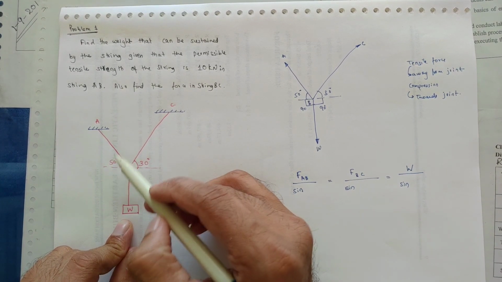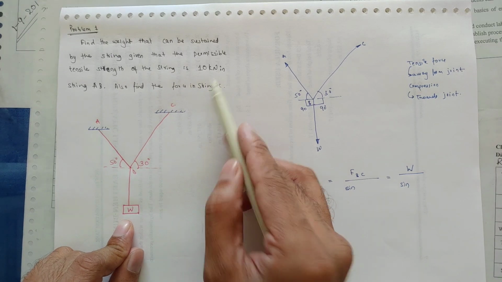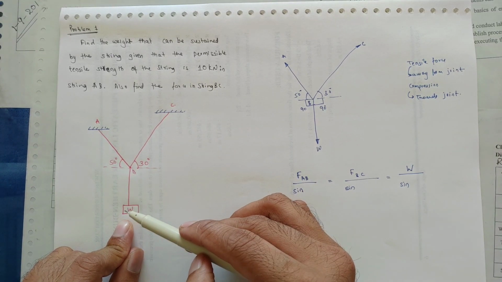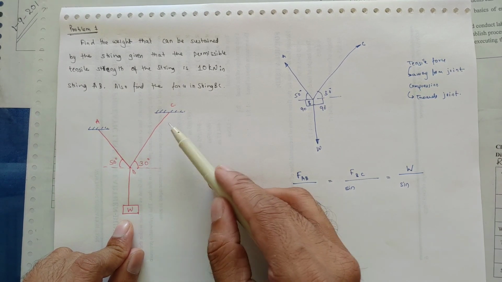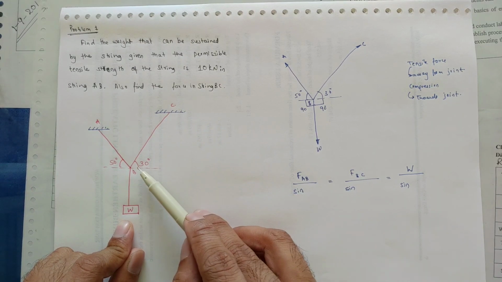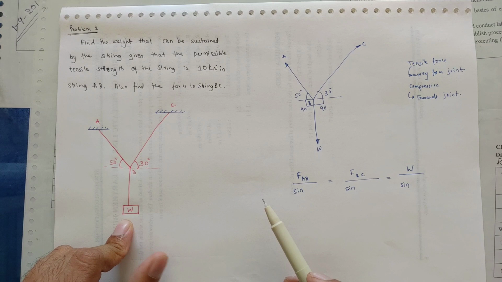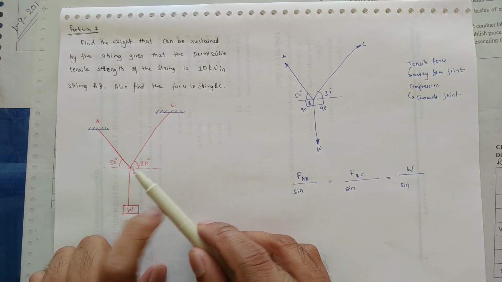They are saying that the maximum carrying capacity of this string AB is 10 kilonewton, and they asked us to calculate the maximum weight W that can be applied to these strings AB and BC. And also they are asking you to find out the force in the string BC if I apply the maximum weight W here. Okay, so let's first draw the free body diagram.